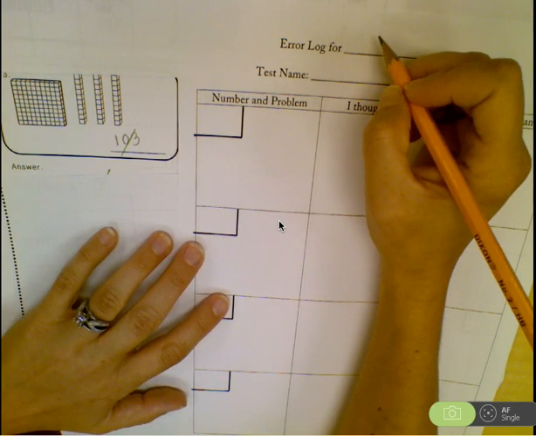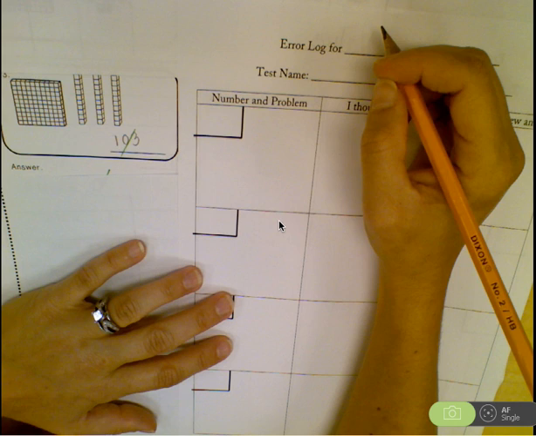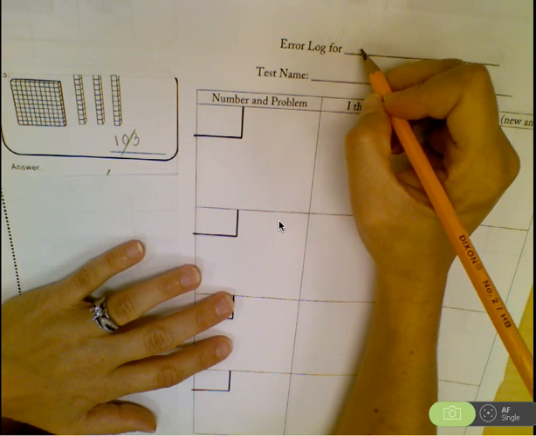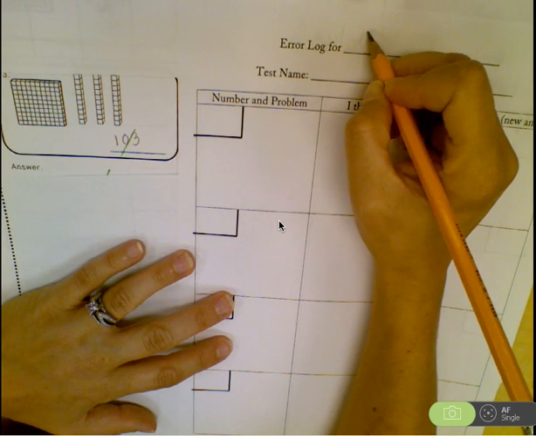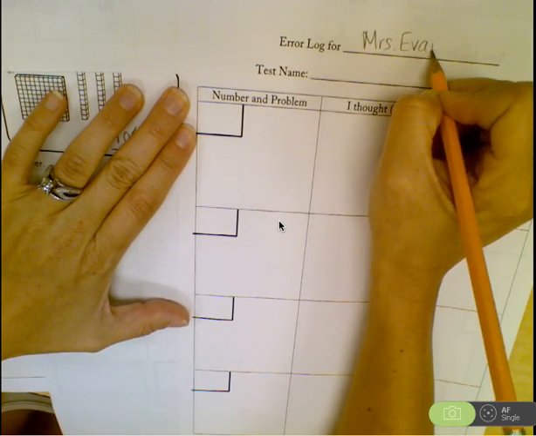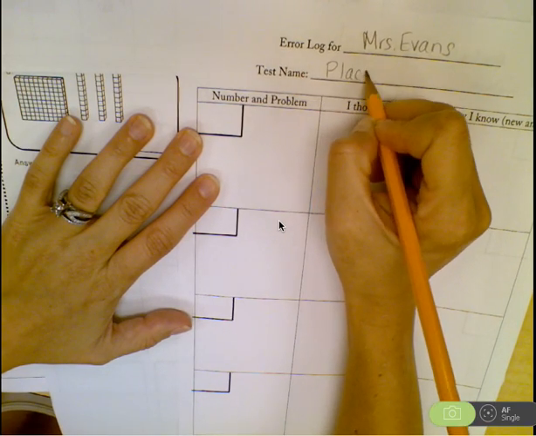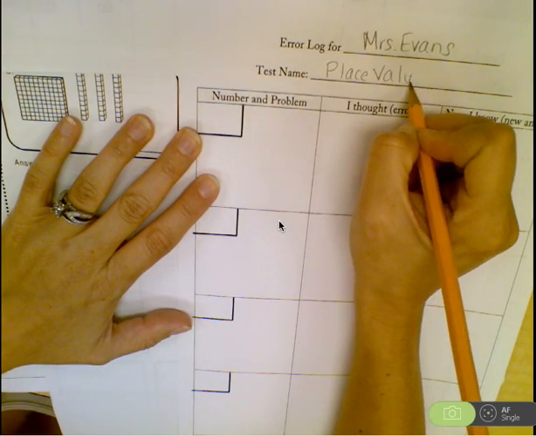Hi there, this is an error log that we're going to do for a test if you have some errors and you need to correct them. For the top part, error log, you put your name, so I would write Mrs. Evans, and the test name is called place value.